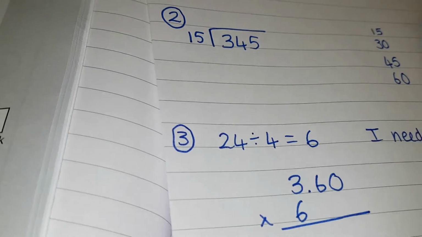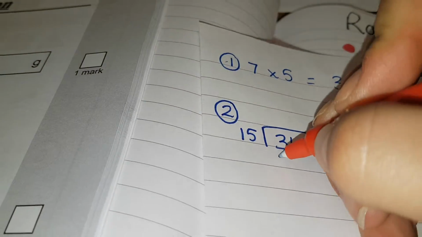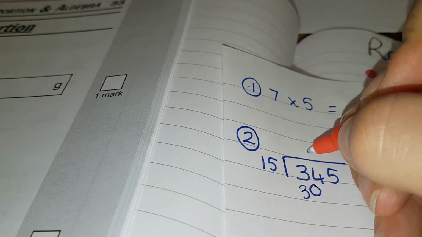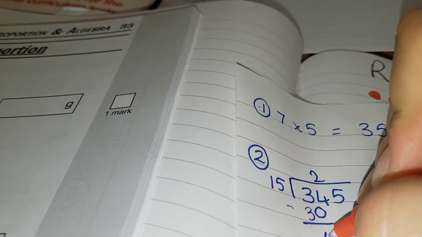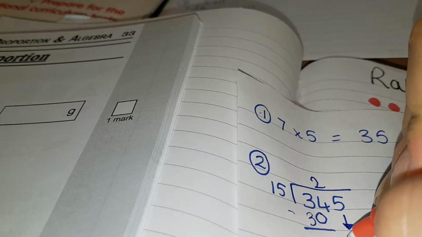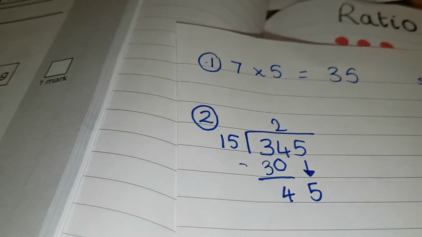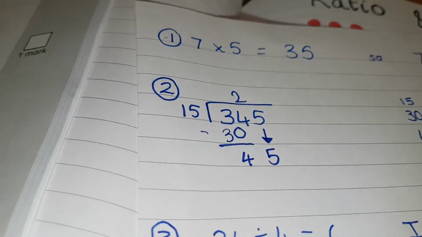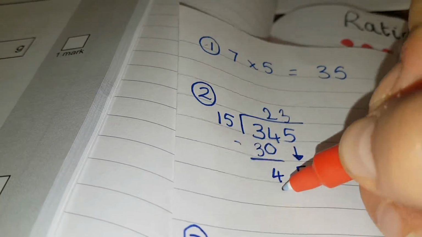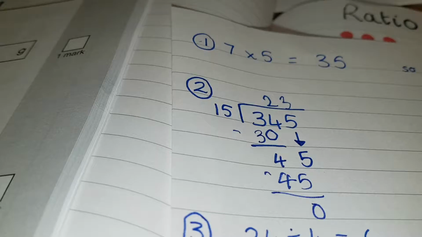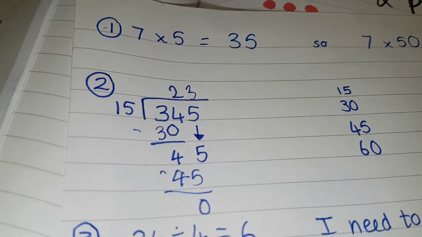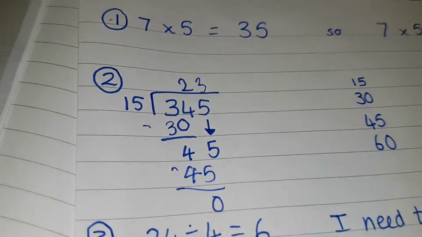And 15 into 34, well, I can do 30 is a multiple of 15, and that is 2 lots of 15. I then subtract to get 4, bring the 5 down, and I know from my multiples of 15 that 45 is 3 times 15. So my answer is 23 litres of orange paint.